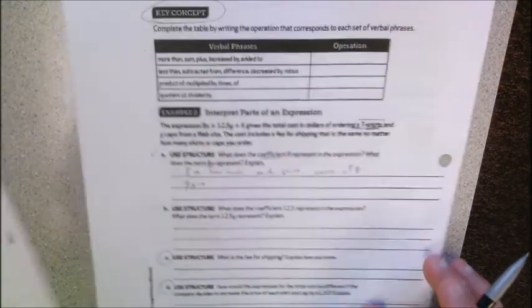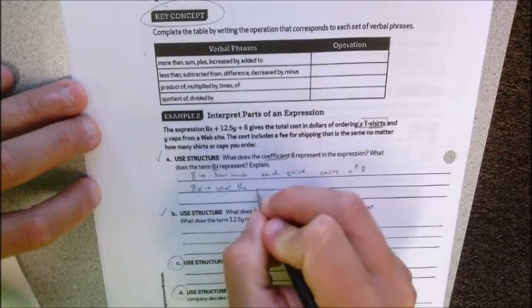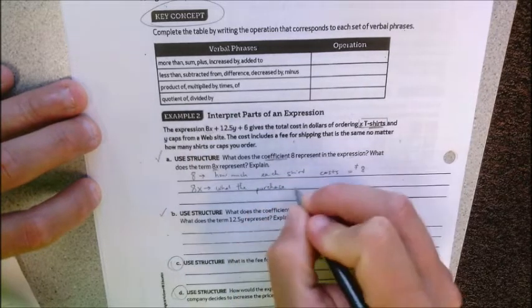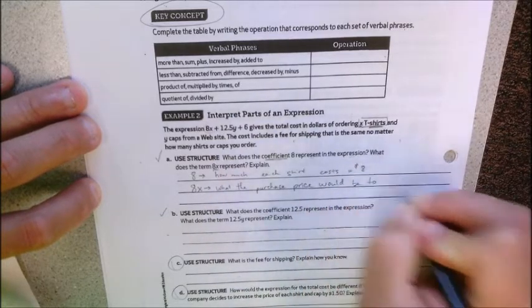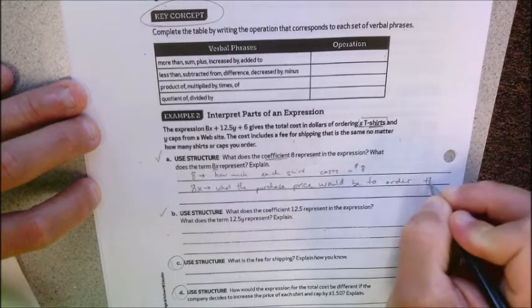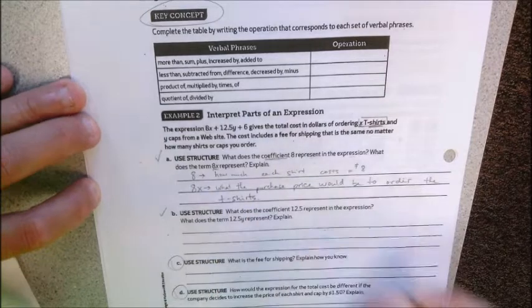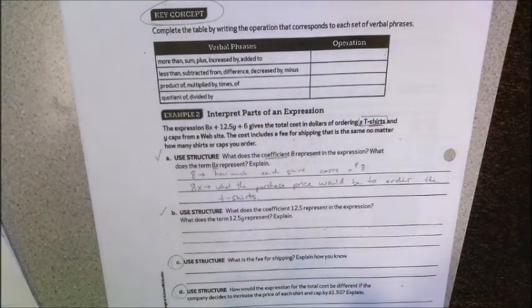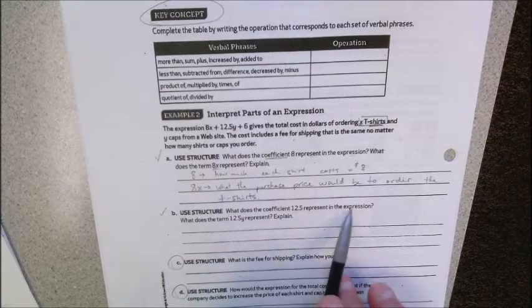And so maybe I'll put it this way, what the purchase price would be to order the t-shirts. Okay? And so if you have 7 t-shirts, 8 times 7 is 56. Well, how much is it going to cost me to order the t-shirts? $56.